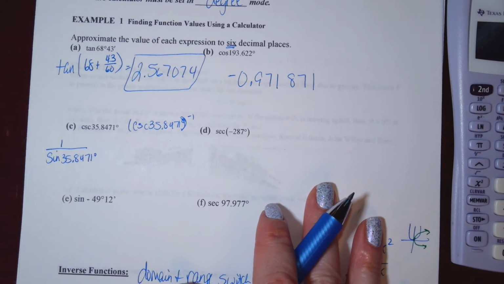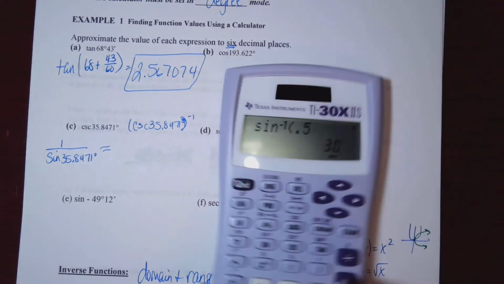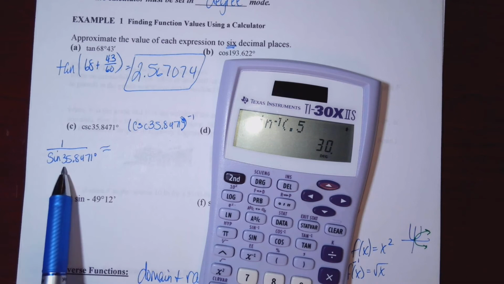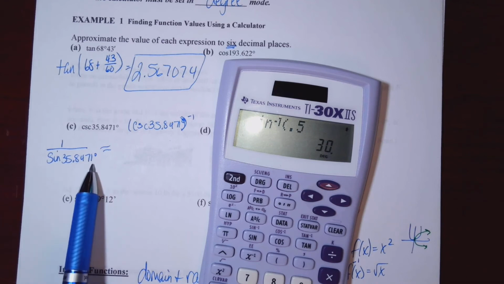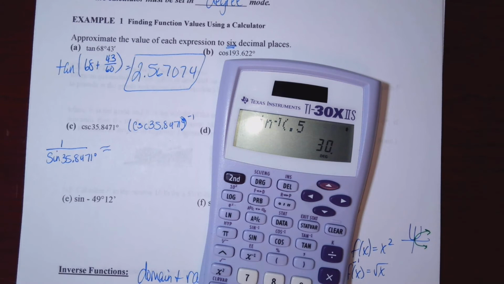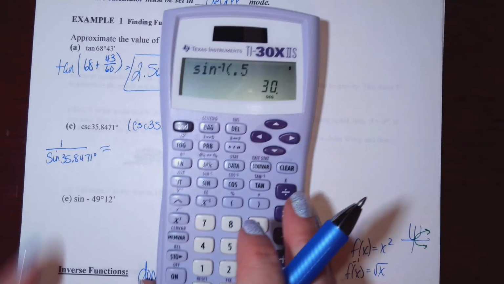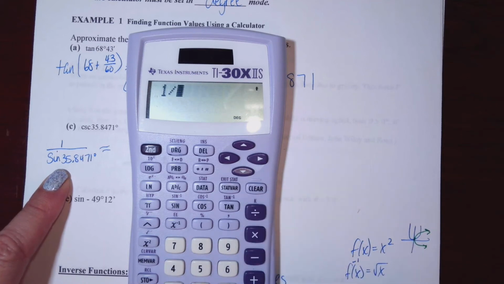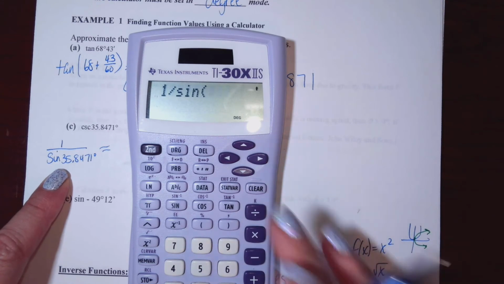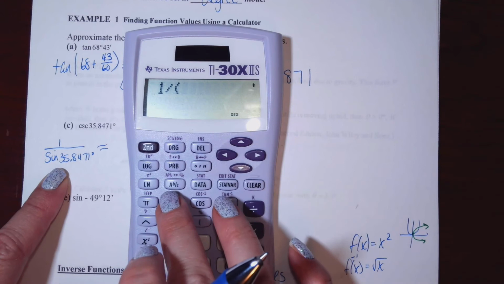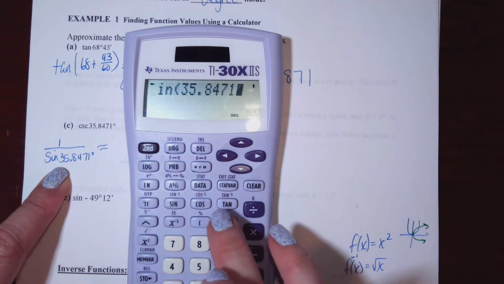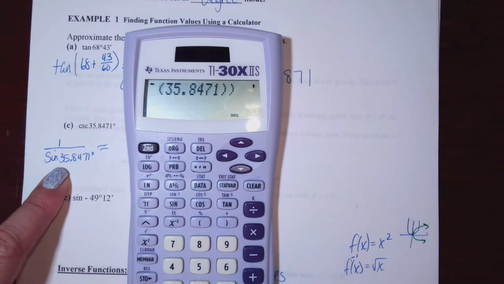I can do this a couple of different ways with input into my calculator. I can do 1 divided by, and then plug this in, or I can find sine of this angle value and then take the reciprocal of that. Totally up to you. I tend to do 1 divided by. When I do that, I'm going to put my denominator in parentheses. I didn't put my denominator in parentheses, so let's try again. Denominator in parentheses, sine of 35.8471. Close out both those sets of parentheses.